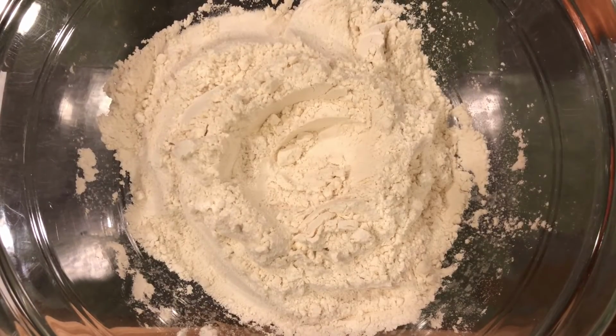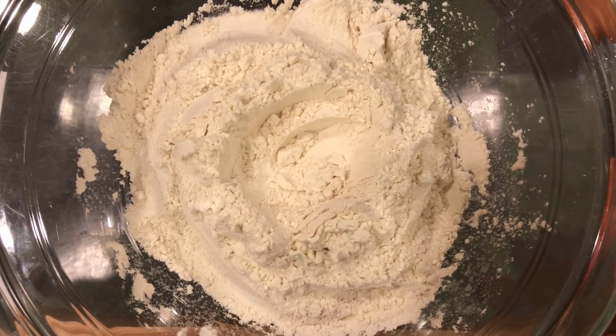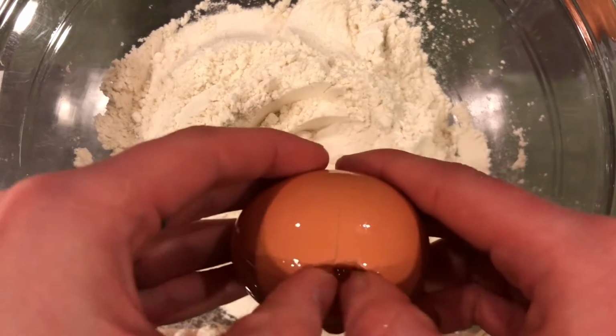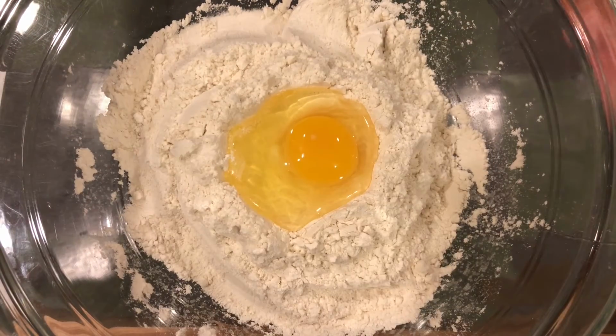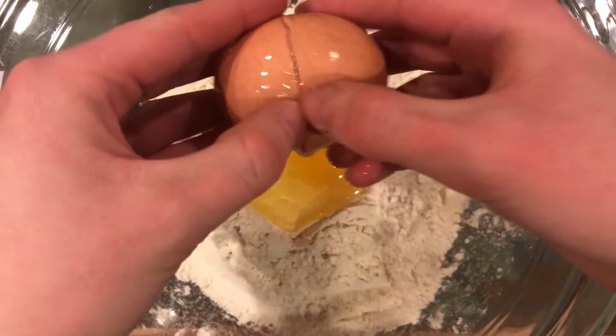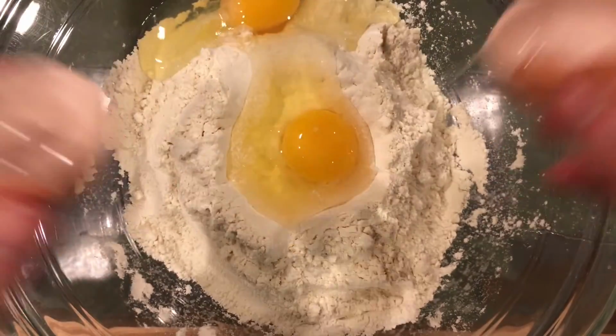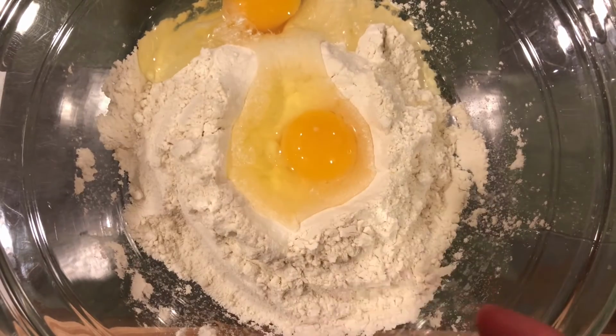So I just created a, quote, fountain with the flour and salt and sugar mixture, and now I'm going to be cracking 2 eggs right into that little dip in the middle, hopefully not getting any eggshells in there. That's one. And two. Perfect. Oh no, fell out of the fountain. That's okay.